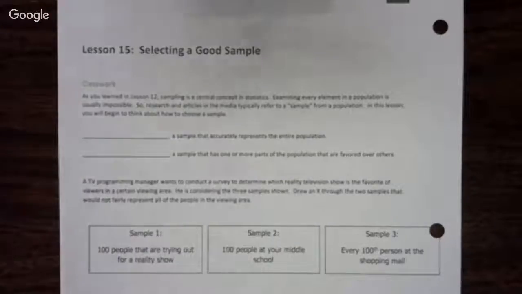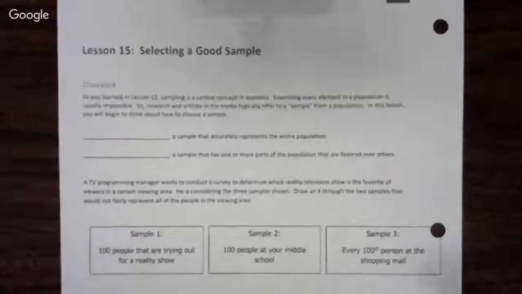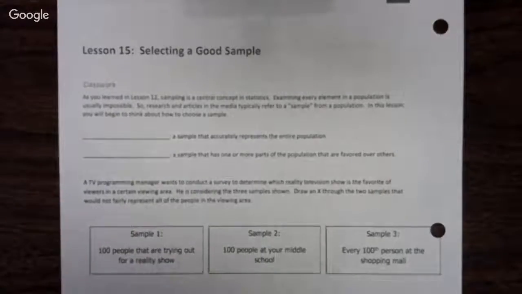All right, this is Module 15. We're going to talk about selecting a good sample. So as you learned in lesson 14 from yesterday, sampling is a central concept in statistics. Examining every element in a population is usually impossible. That's why we take samples. So research and articles in the media typically refer to a sample from a population. In this lesson, you will begin to think about how do we choose a sample.